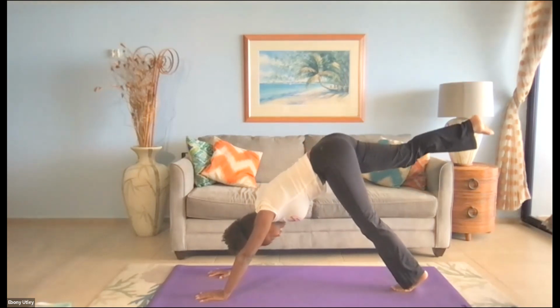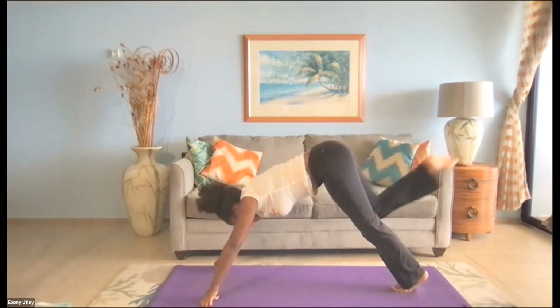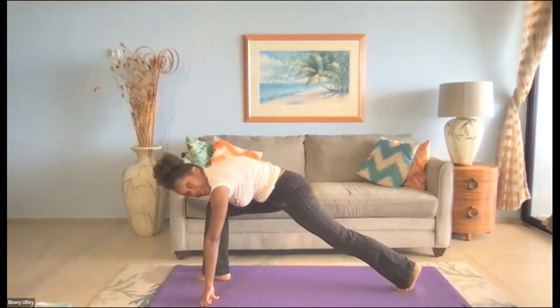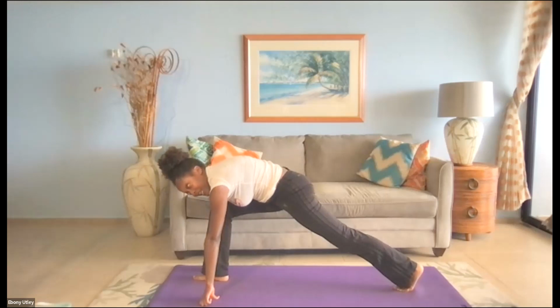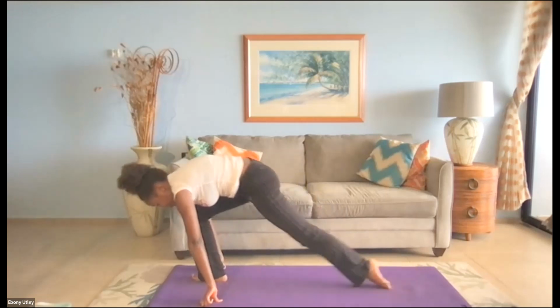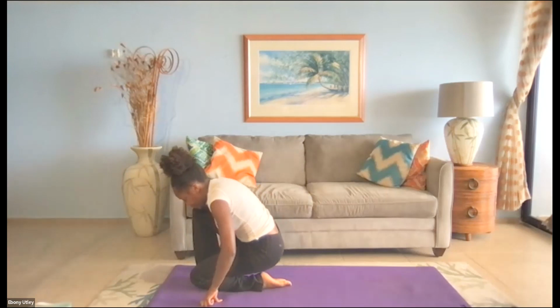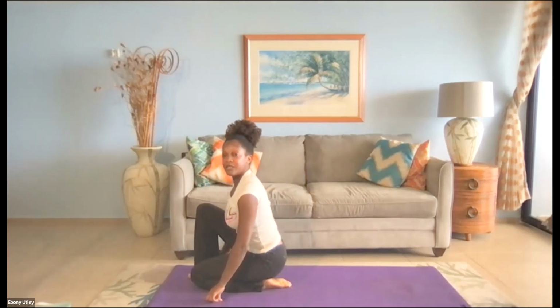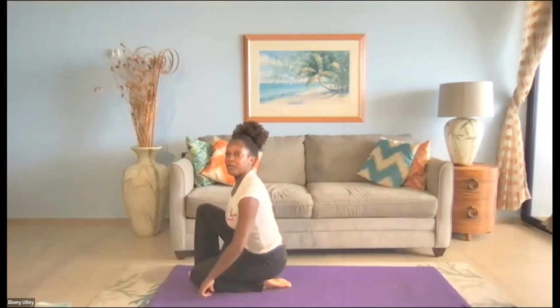Inhale, straighten the leg. Create space if you need it. Exhale, step your foot in between your hands. Inhale, look forward. Exhale, bring that left knee in alignment with the arch of your right foot. Sitting on the top of your left, very good.